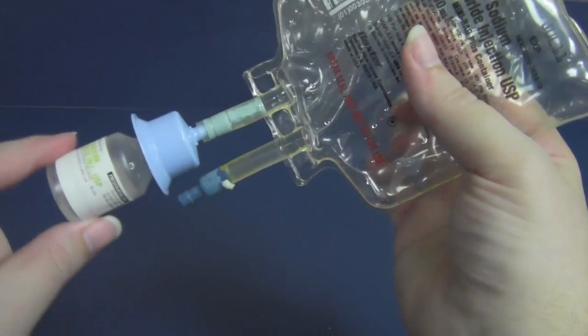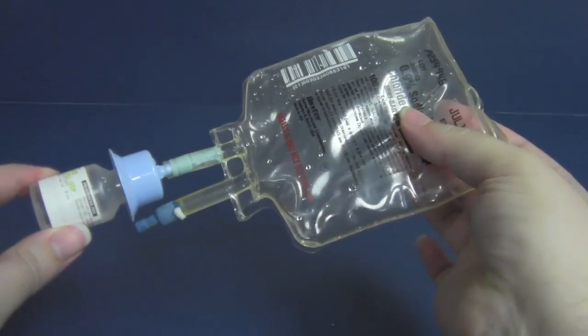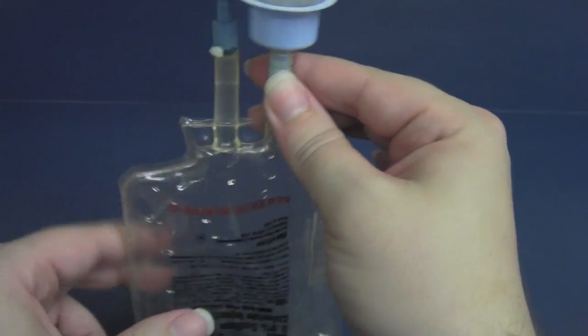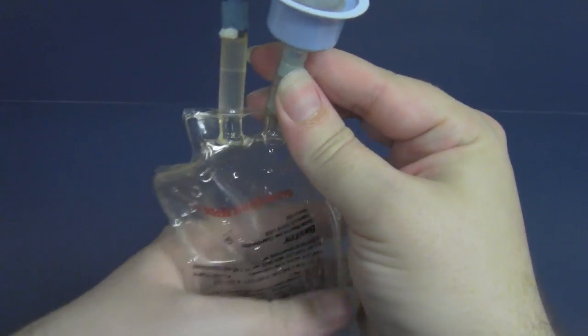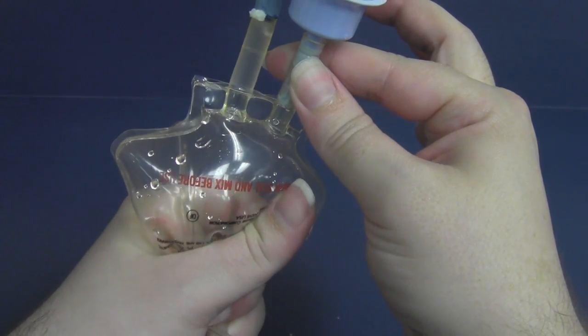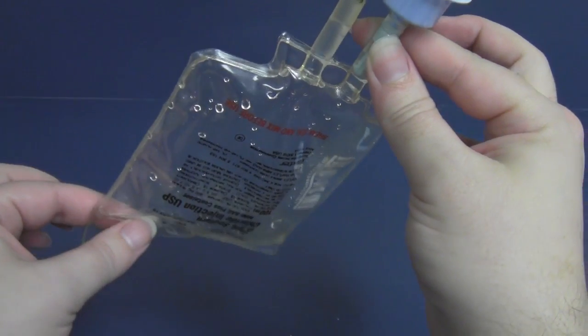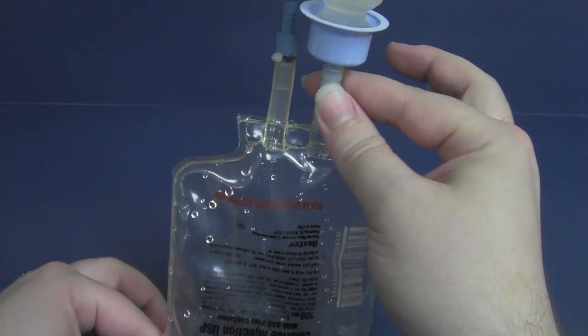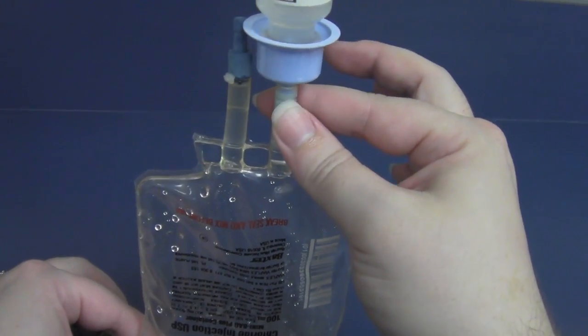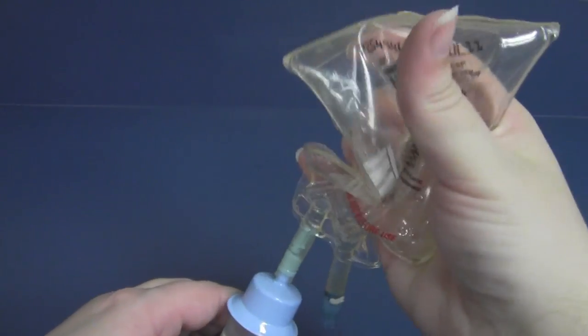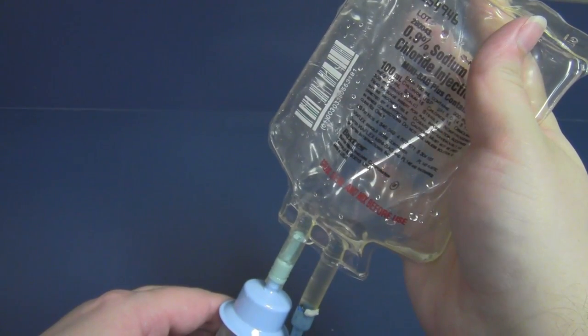Once you're done reconstituting and want to get it back into the bag for delivery, you simply flip it upside down so the vial's on top, squeeze air up into the vial, and fluid will come down. Air always wants to go up, so if you want air to go up, then you have the vial up top. If you want fluid to come down, you squeeze the fluid down and let the air out of the vial come up.